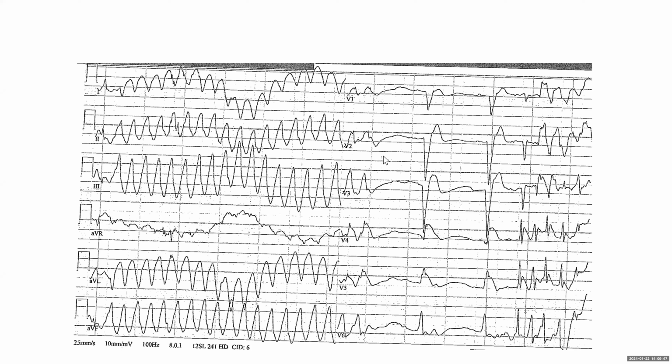Someone mentioned long QT again. Why can we not comment on long QT? Wide QRS. Excellent. No, bradycardia, you just need to correct for bradycardia. So we always correct bradycardia.